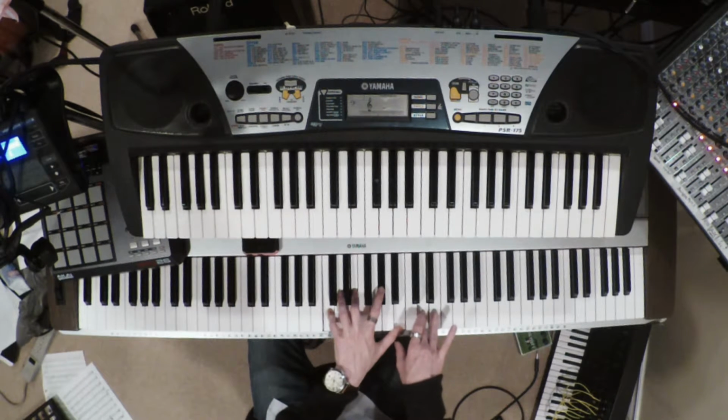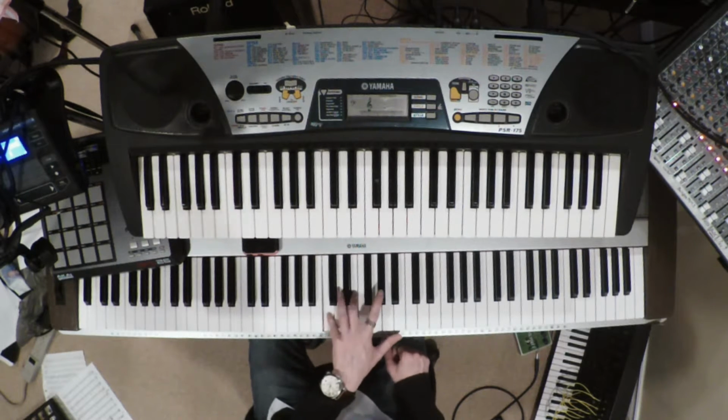I like that naming convention. Some people will call this augmented because it's based on an augmented triad. I think that the best naming conventions are the ones that tell you exactly what's in the chord. All right, great. That's it.